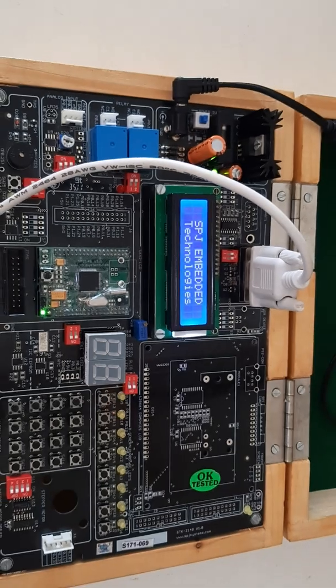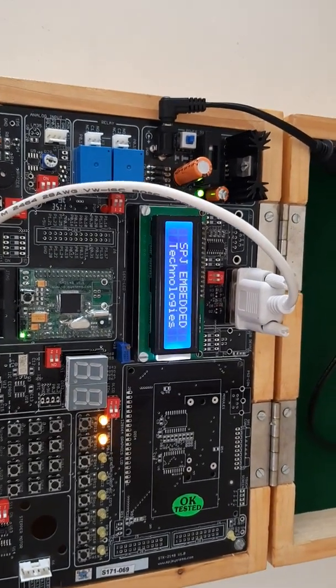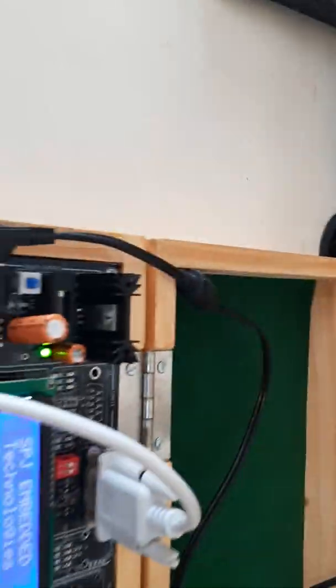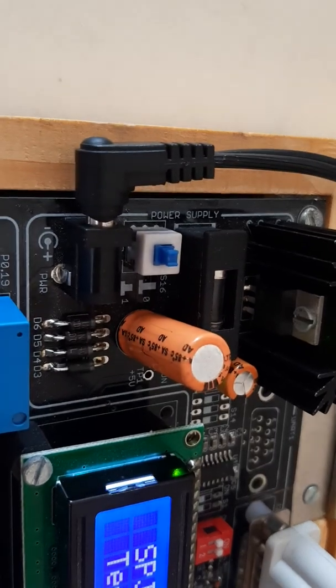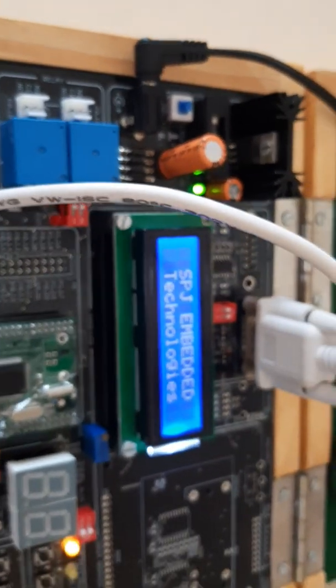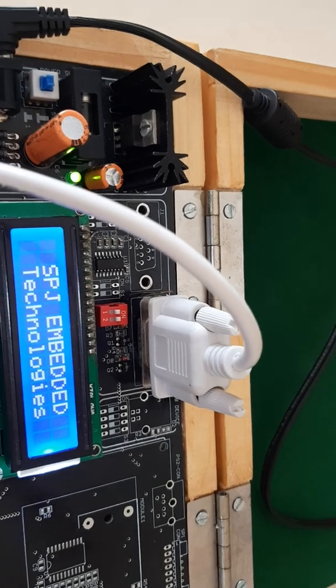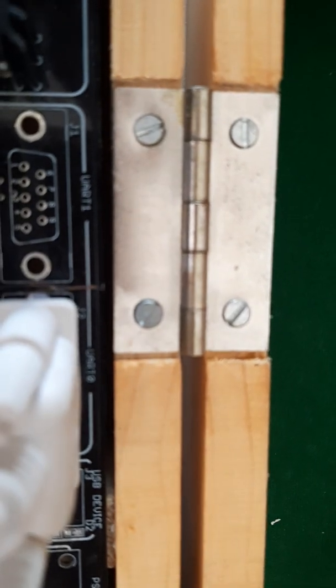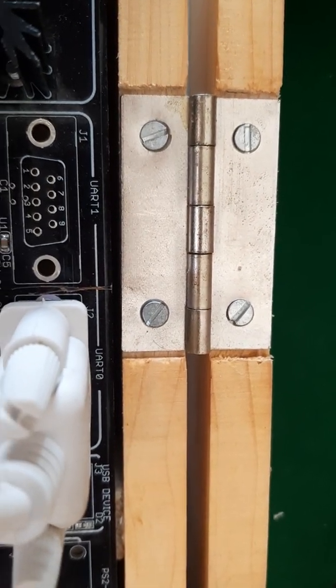But before that, you have to connect this LPC2148 development board that is supplied by SPJ Embedded Technologies, and you have to connect the power supply to this board also. I have connected the power supply here, and you have to turn on the switch. Then you also have to connect the serial cable to the UART. Here there are two UARTs, UART 0 and UART 1. I have connected to UART 1, and then it is connected to the PC. So before you download the program, make these connections properly.